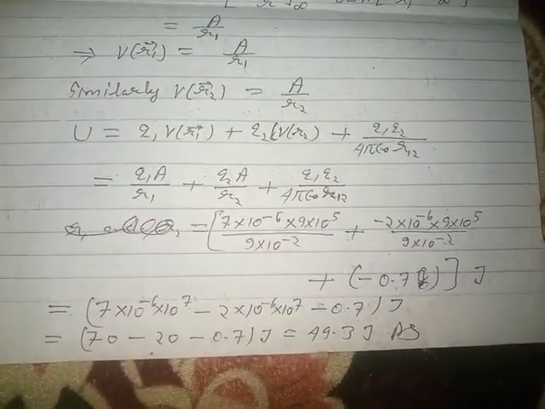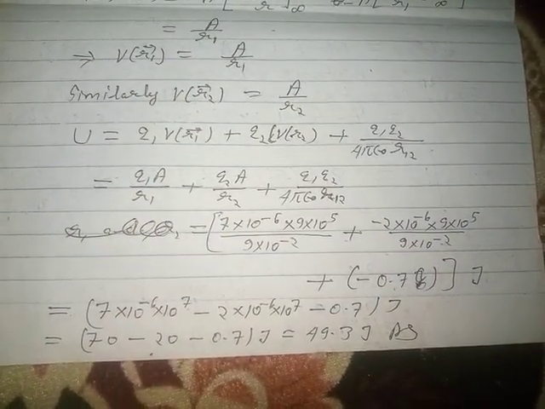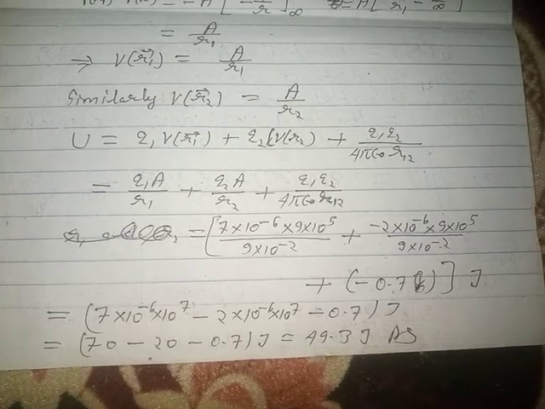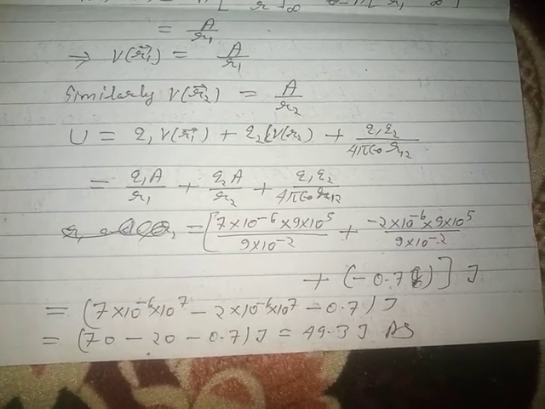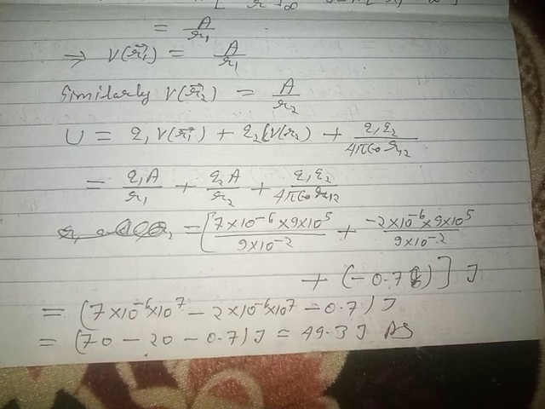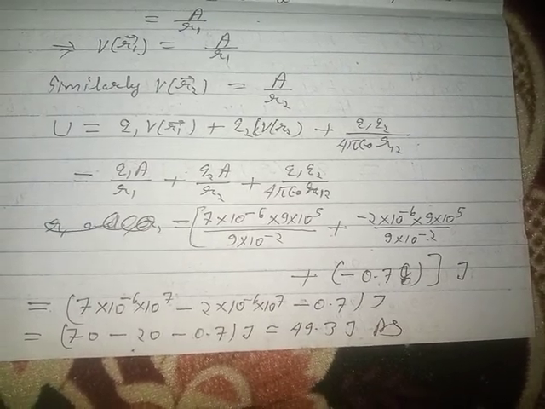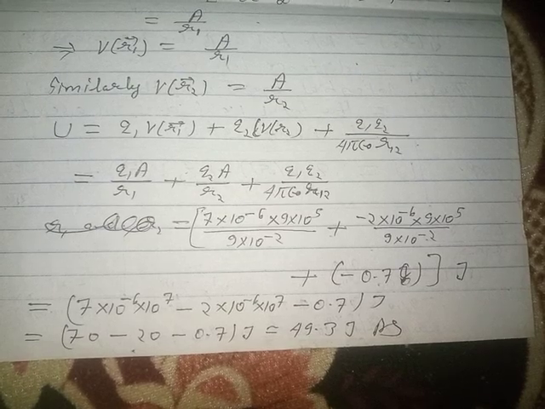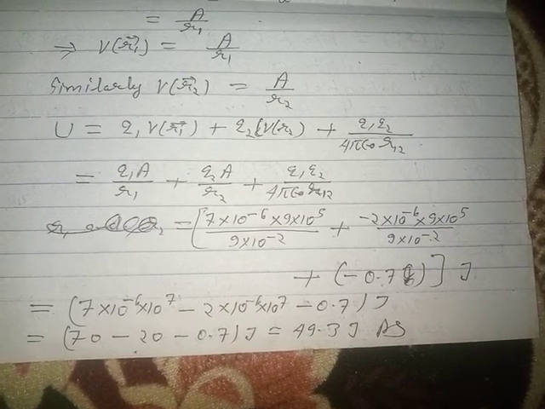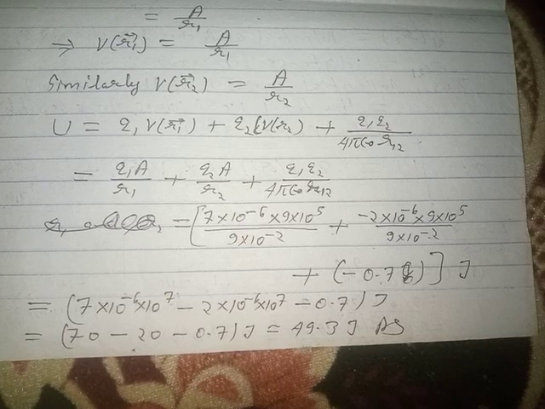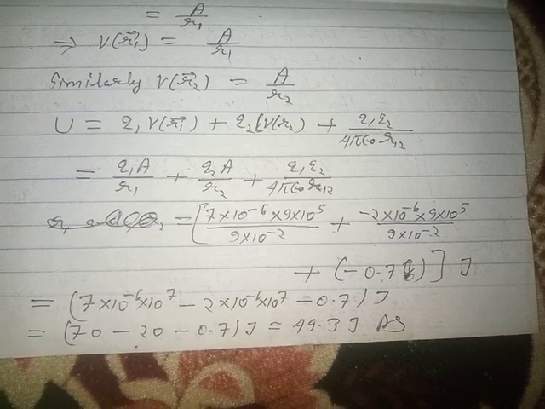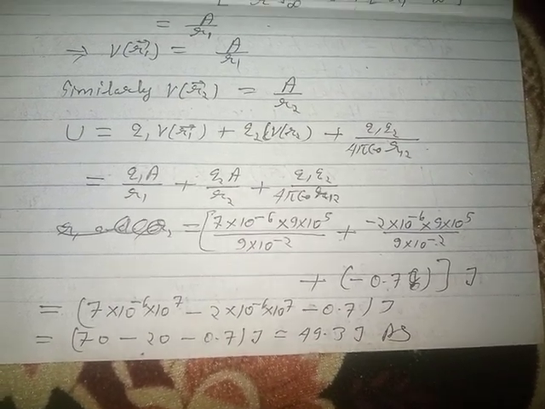Hence, U equals Q1 V(R1) plus Q2 V(R2) plus Q1 Q2 by 4 pi epsilon naught R12, which equals Q1 A by R1 plus Q2 A by R2 plus Q1 Q2 by 4 pi epsilon naught R12. Putting all given values, we finally get the value of potential energy as 49.3 joule. Answer.